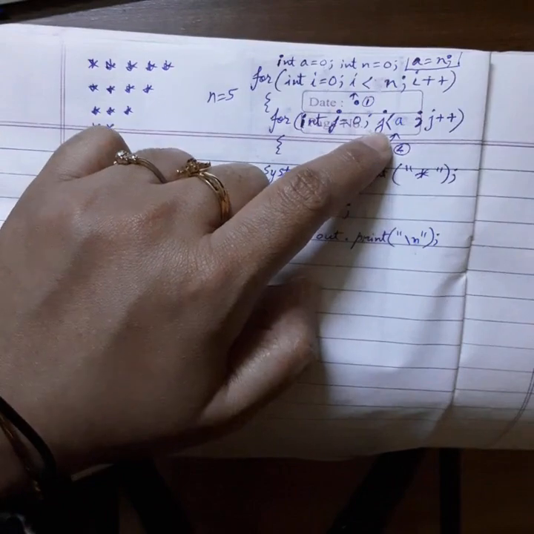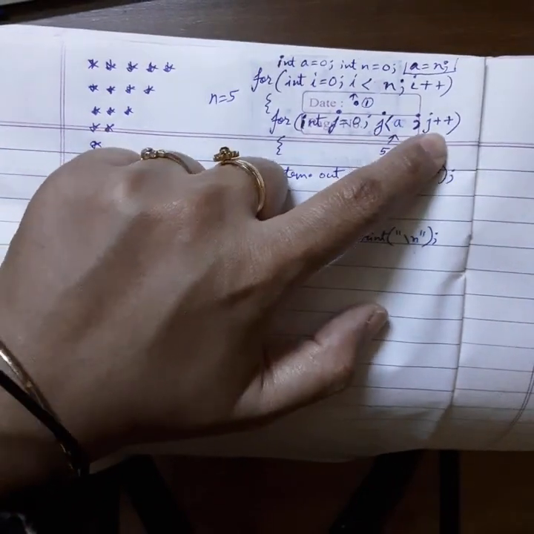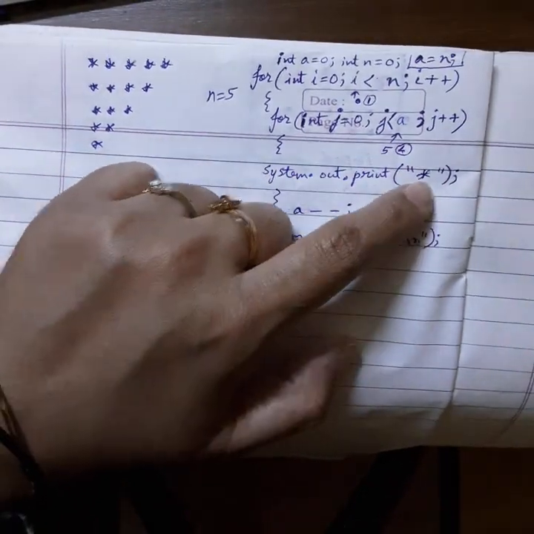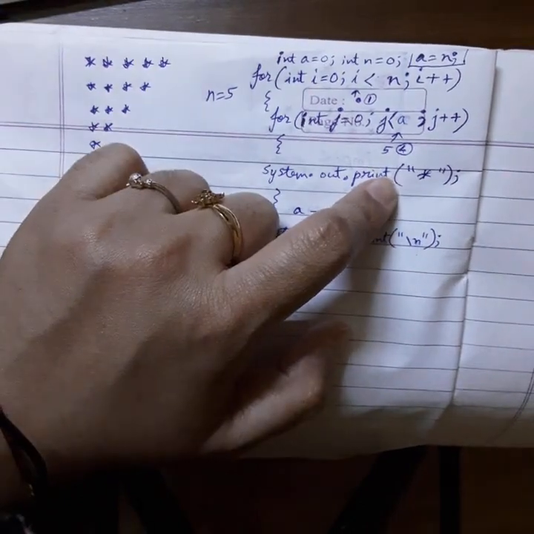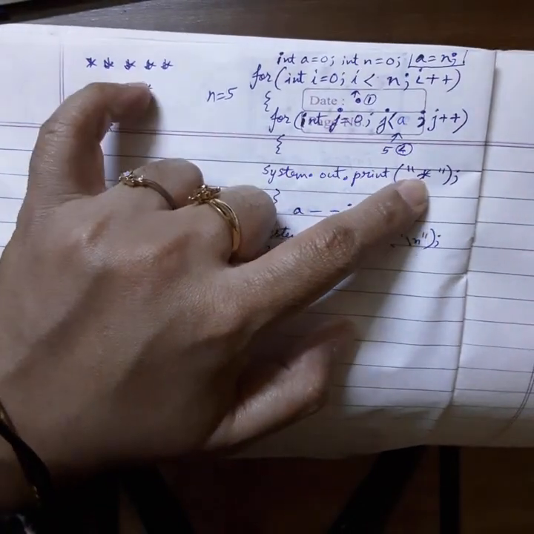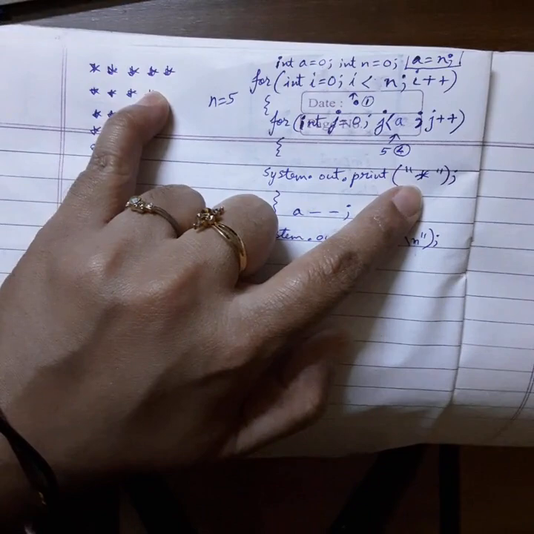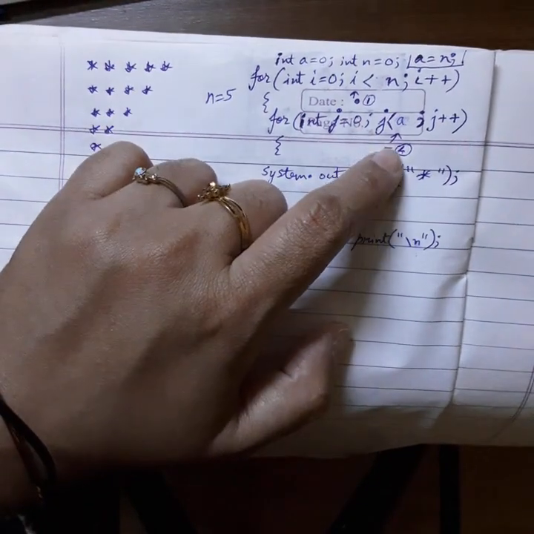Then J is incremented to 1. 1 is less than 4? Yes. So another star printed. Then 2, another star is printed, then 3, the last star is printed. 3 is less than 4, yes.